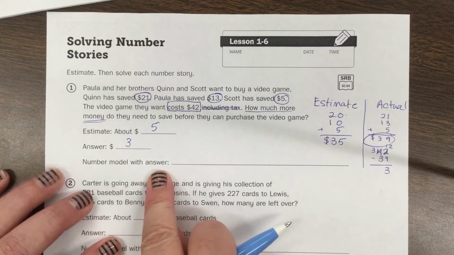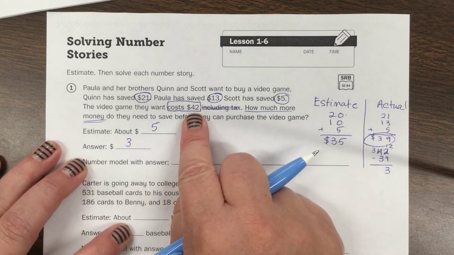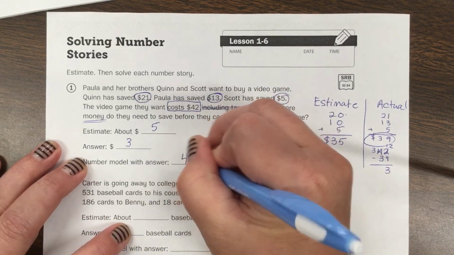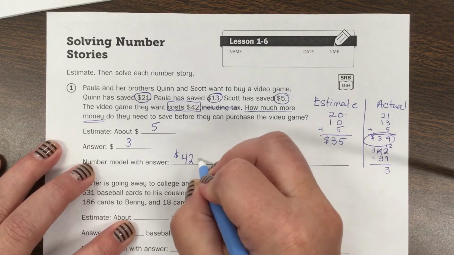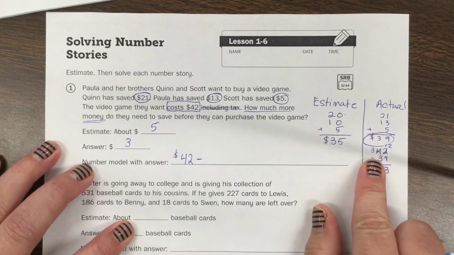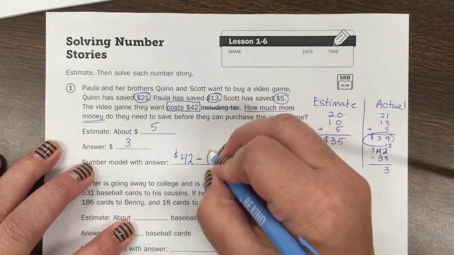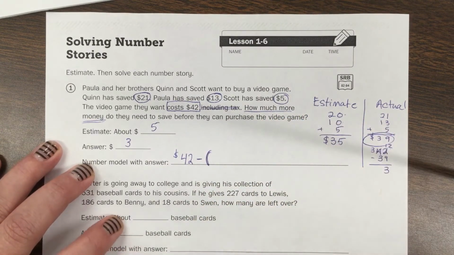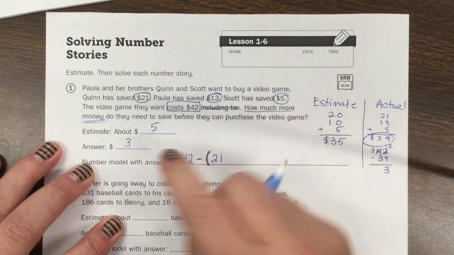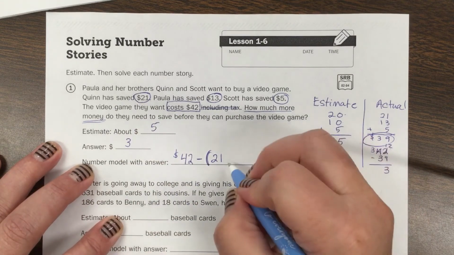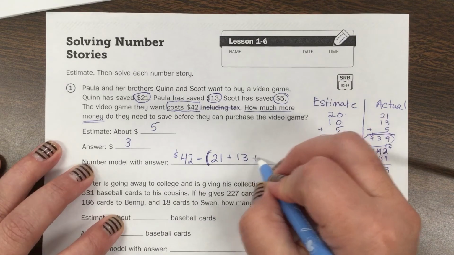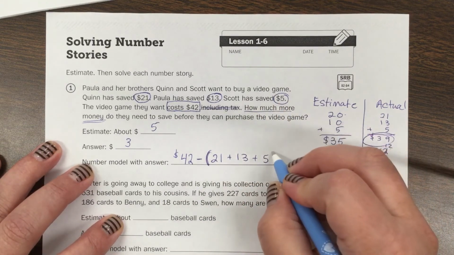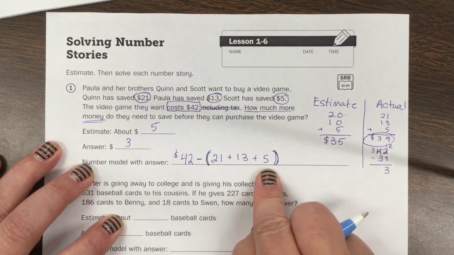Now for our number model with our answer, we have to start off with $42 because that's how much they need. And we're going to subtract the actual amounts that we did over here. I'm going to group these with parentheses. That's kind of getting you ready for algebra, just a little flash forward there. So 21 is what Quinn saved, plus 13 what Paula has saved, plus 5 what Scott has saved. That's our group of numbers.